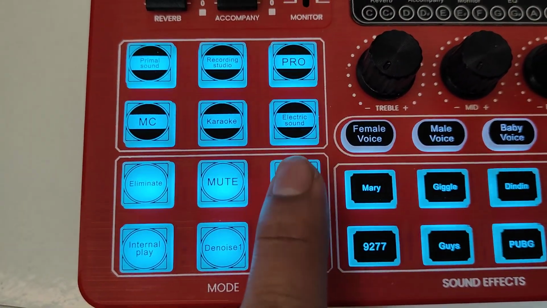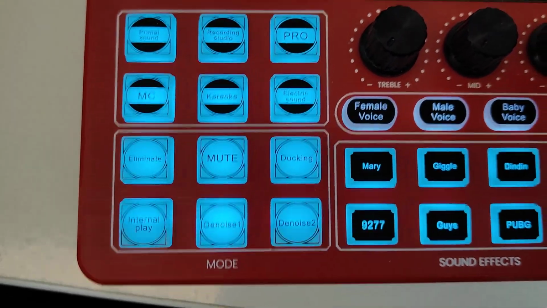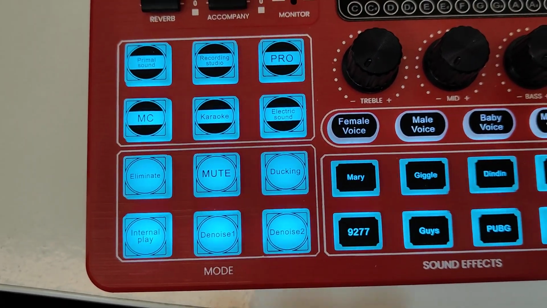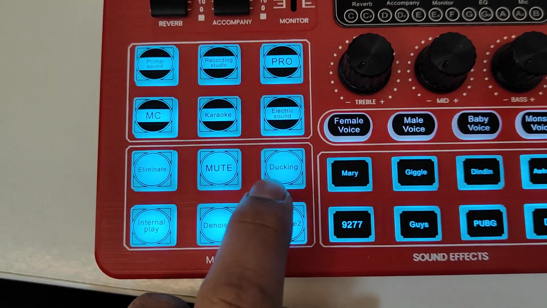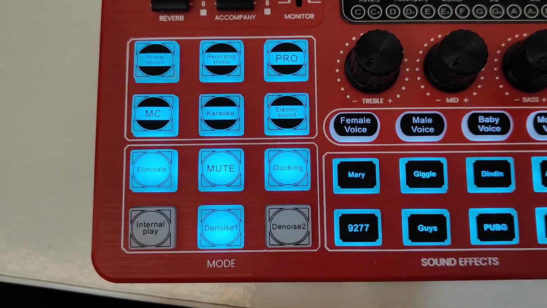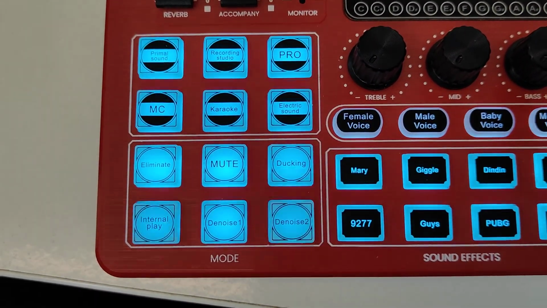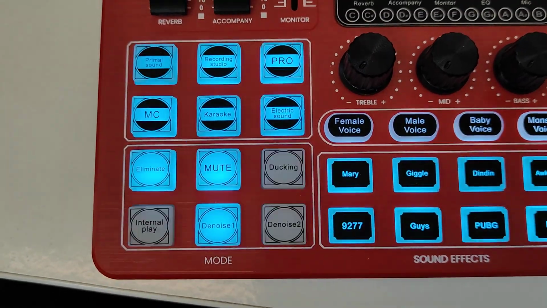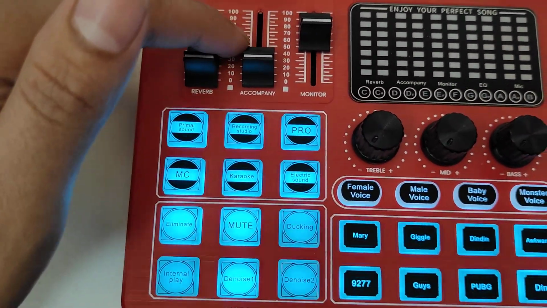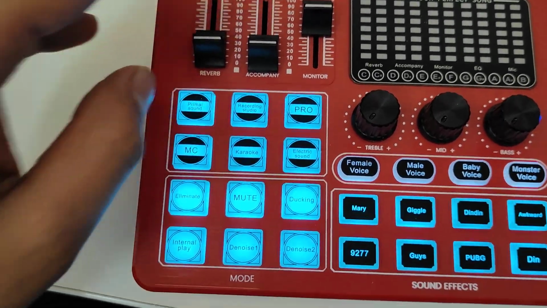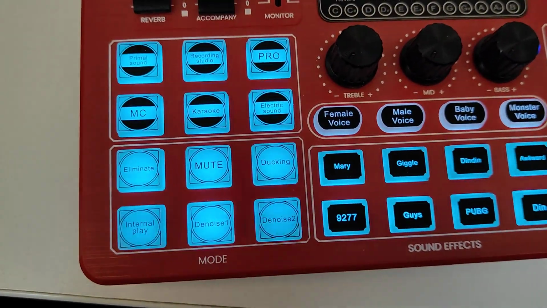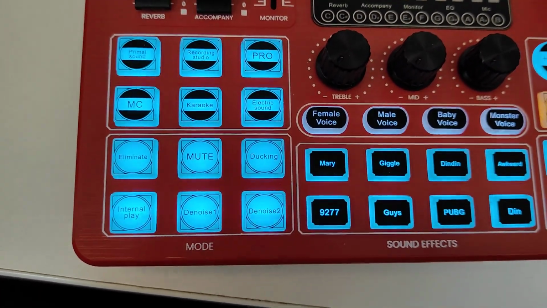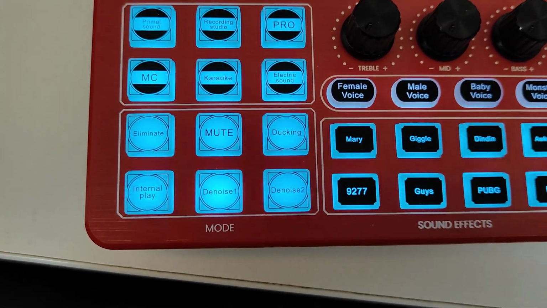If you're playing any music and you want your voice to be heard over that music, enabling ducking automatically reduces the volume of music, and your voice will be heard whenever you speak over music.